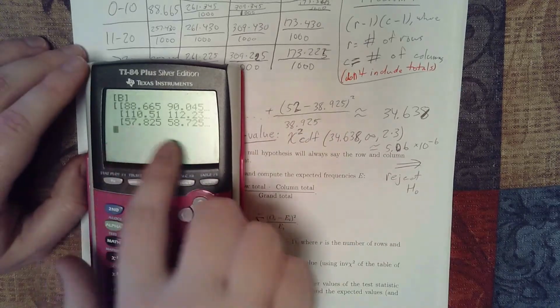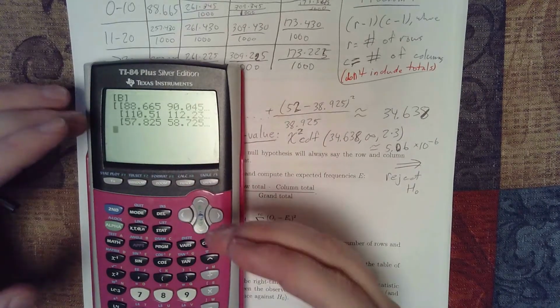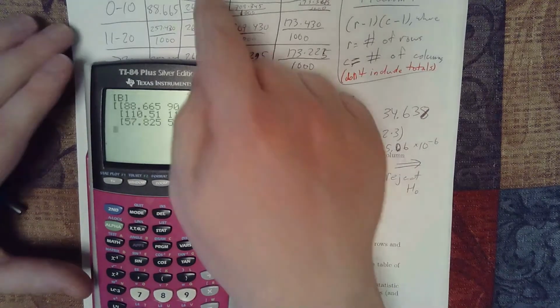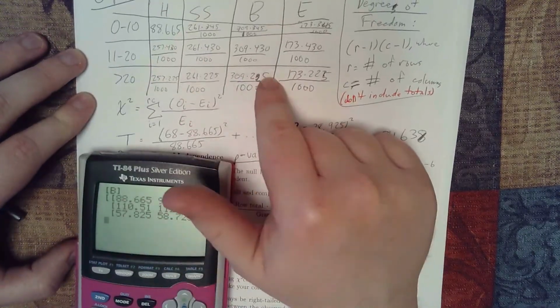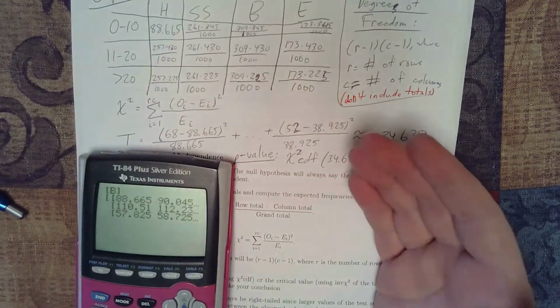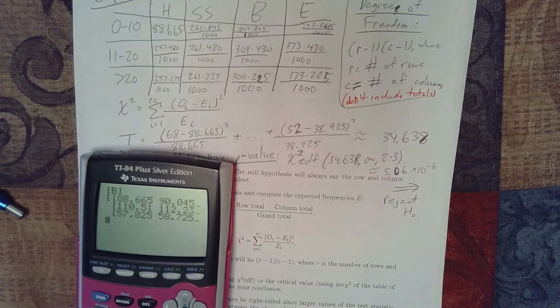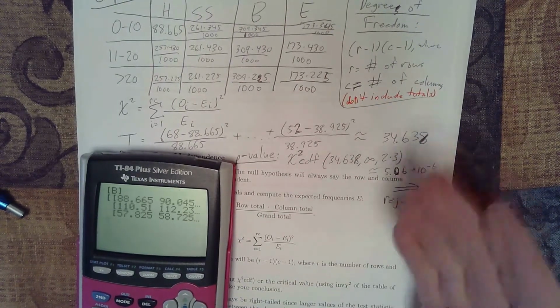But now it'll go ahead and calculate the expecteds for us as well, so that we don't have to do all of this extra work that we just did, calculating those expected values, which is great. That makes our lives a lot easier if we don't have to do that.